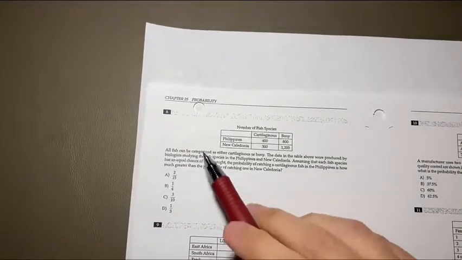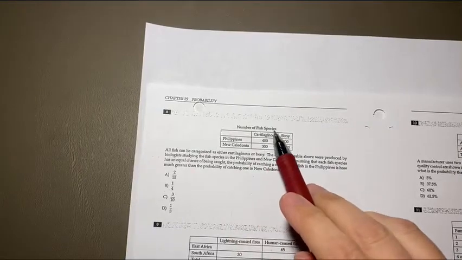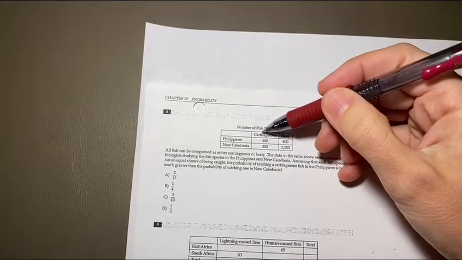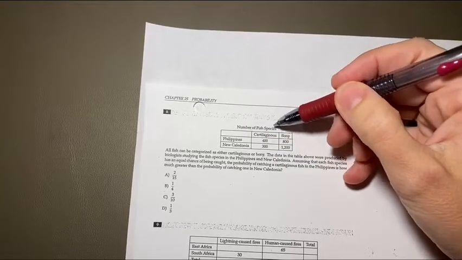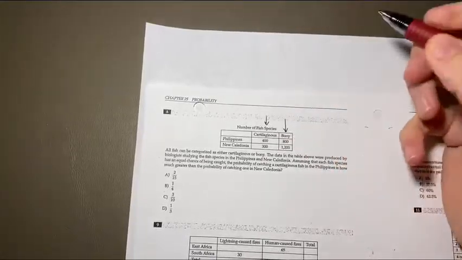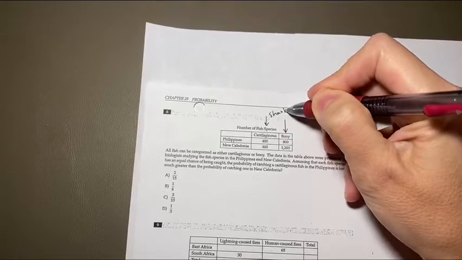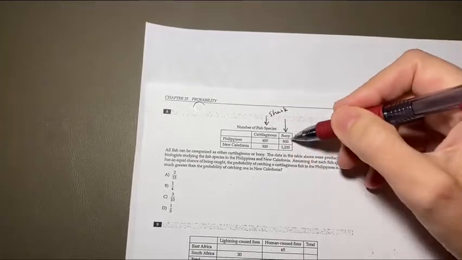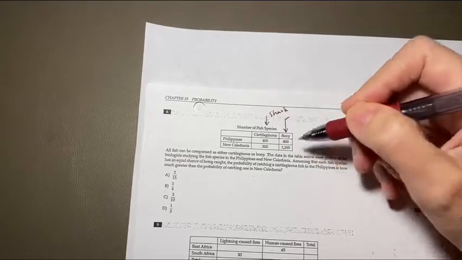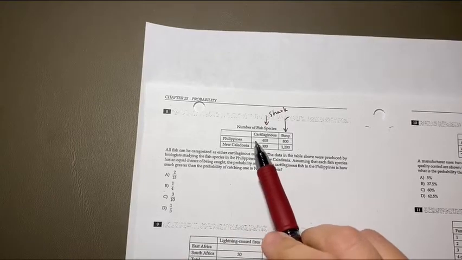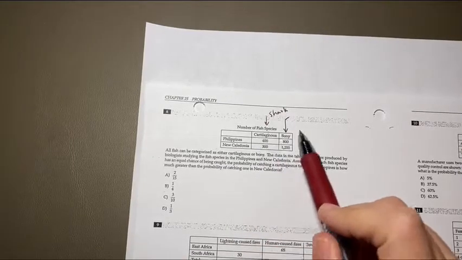says, the number of fish species were collected, cartilaginous and bony. That just means has cartilage or is mostly bones. So I think sharks are made mostly out of cartilage. So you kind of think of these as the same structure as sharks, and then this is fish that have bones. Okay. All fish can be categorized as either the cartilage or the bony type.